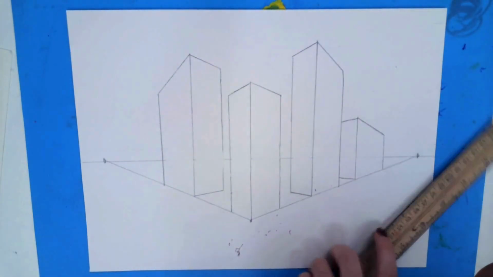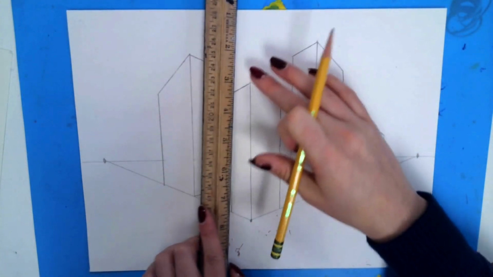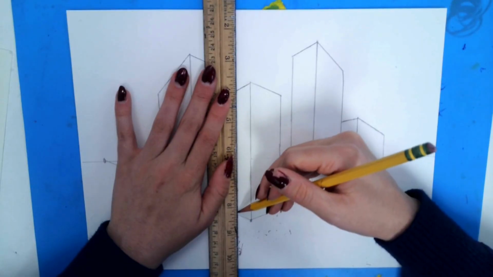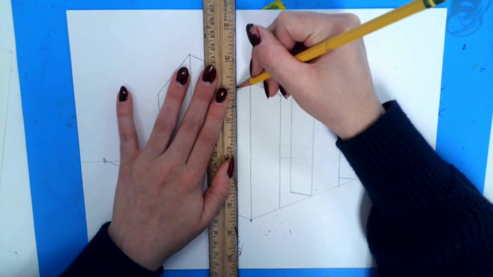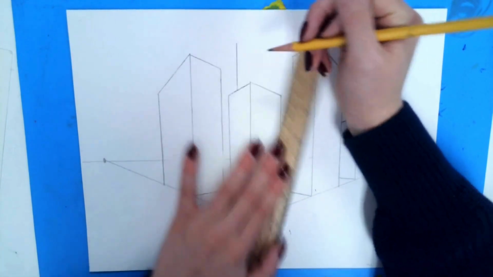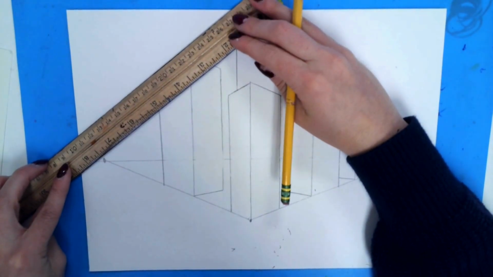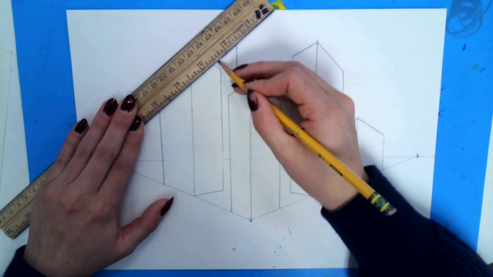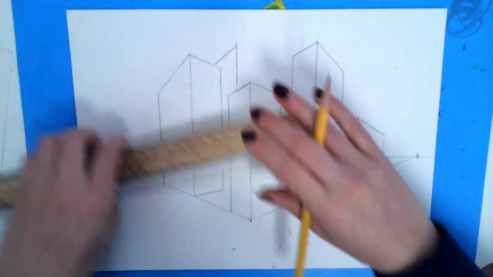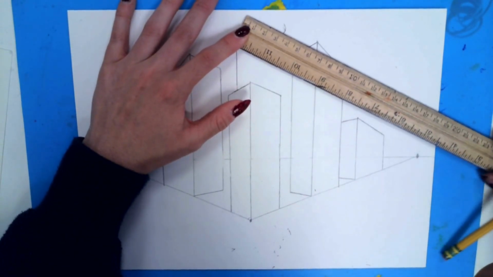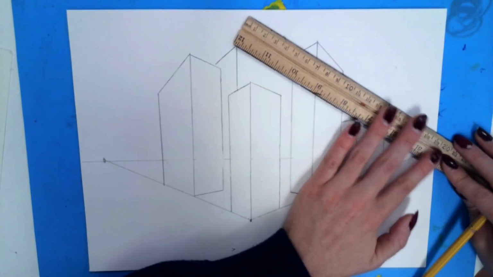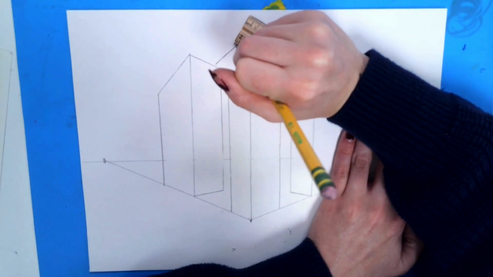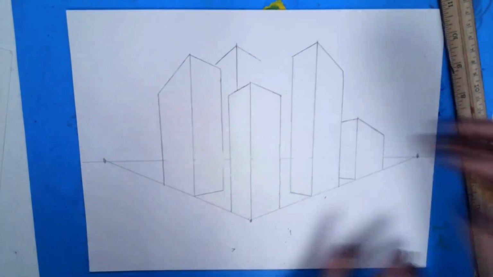Let's draw one more building. I'm going to draw one in the back here. Let's say that this building is behind this one and it's taller. So I'm not going to draw my whole line because you can't see it through the building. Let's say it goes up maybe this tall. I draw the left side of the line going towards the left vanishing point, the right side going towards my right vanishing point. And then these lines are going to go straight down.